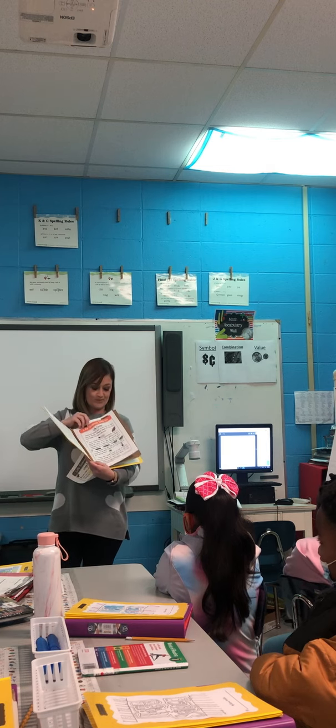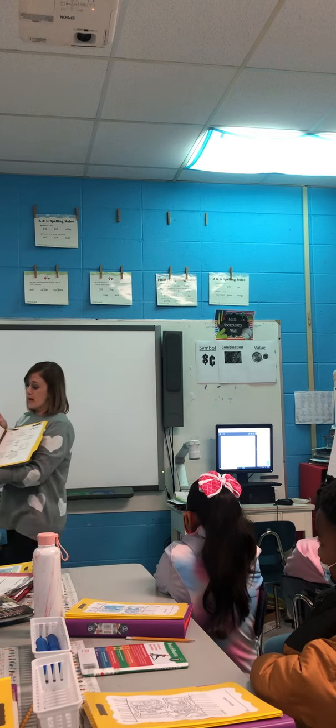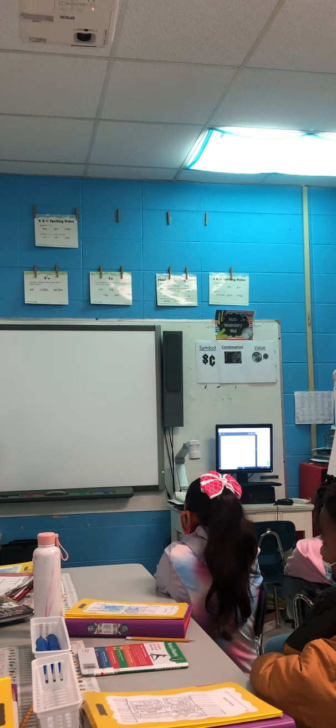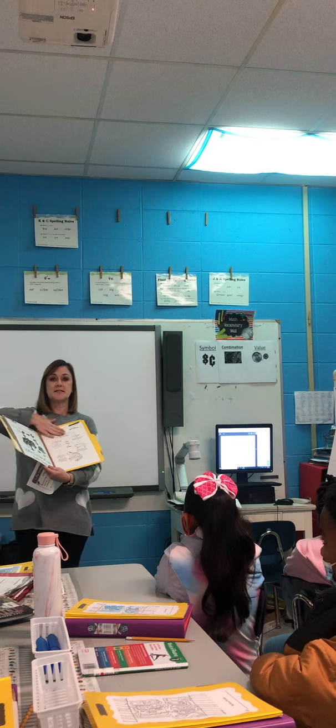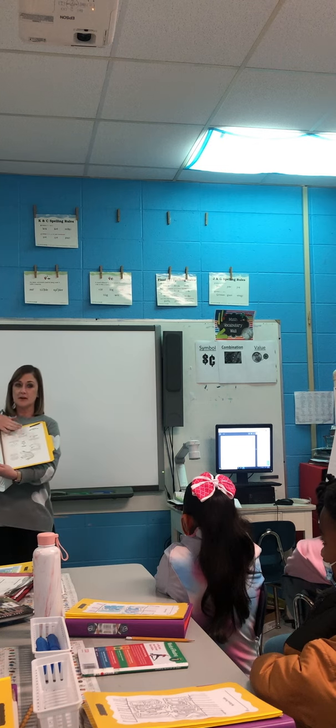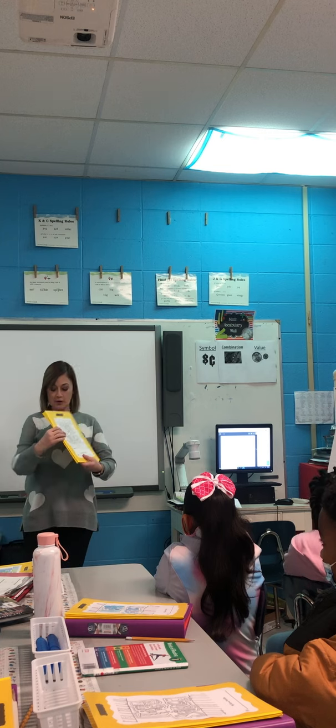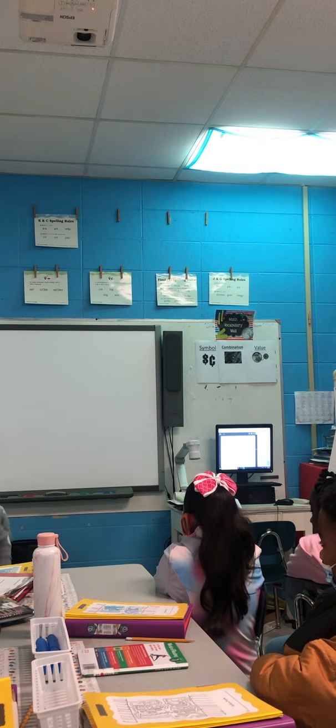Yes. It is. Then when you turn the page, you've got a life cycle of an oak tree and a life cycle of a frog. It's all in there as your references and your resource materials. Okay, it's all right there for anything you're going to possibly need for this week.